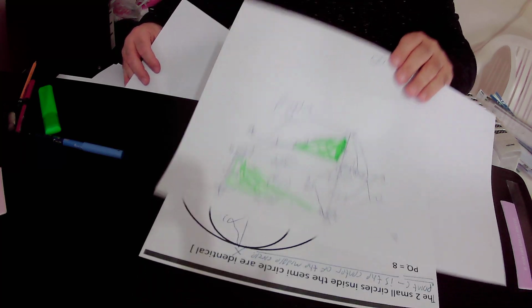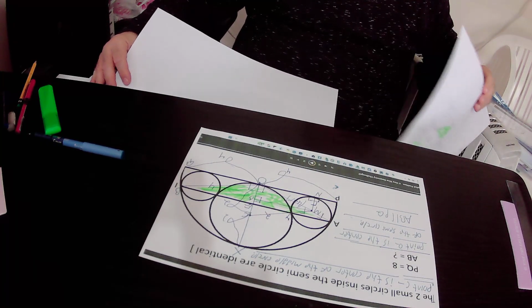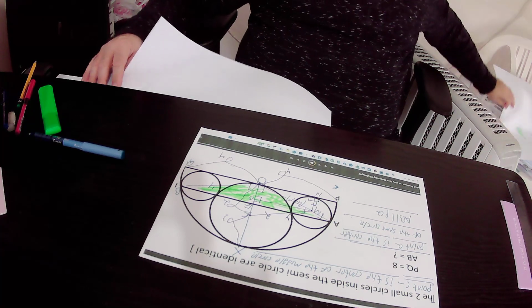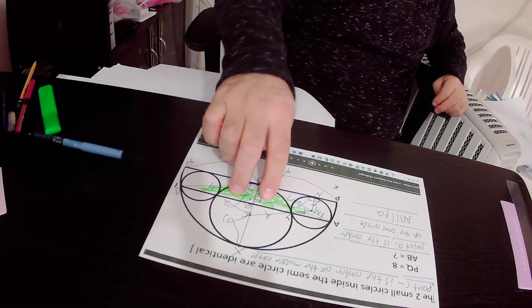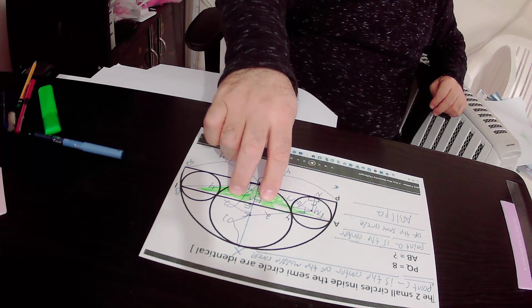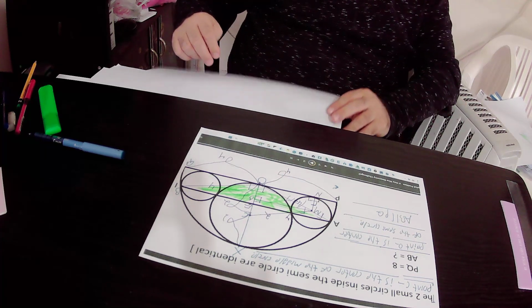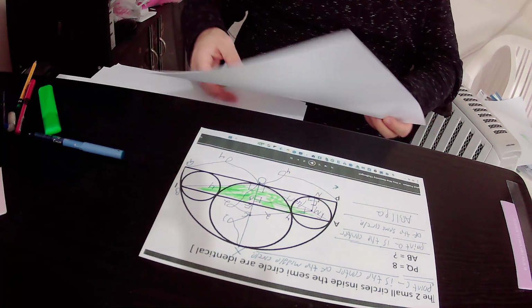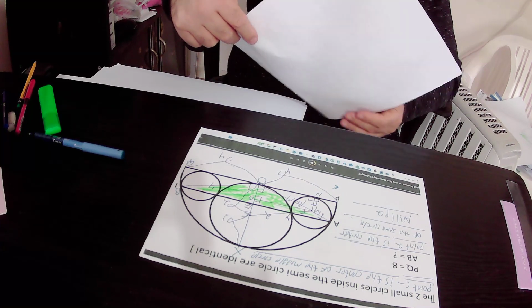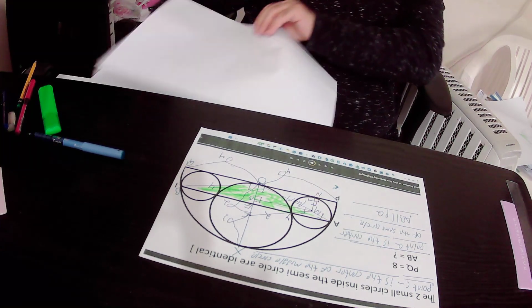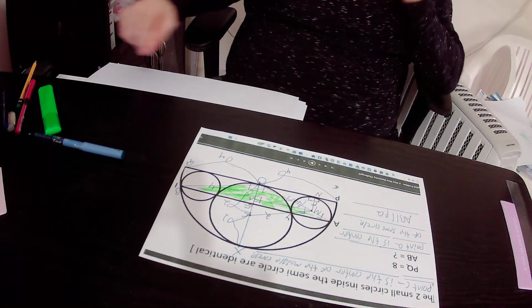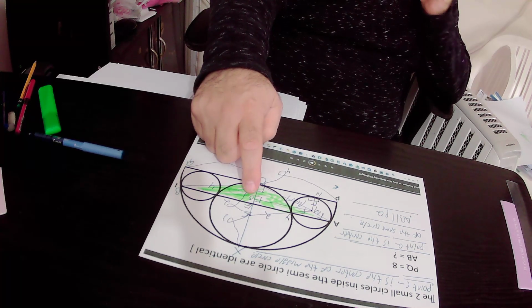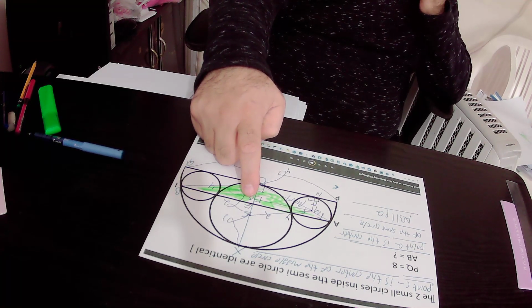Then actually we proved that those two right triangles are similar to each other. First of all, we actually proved that this angle is a right angle.